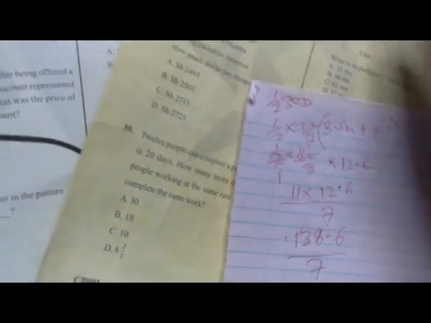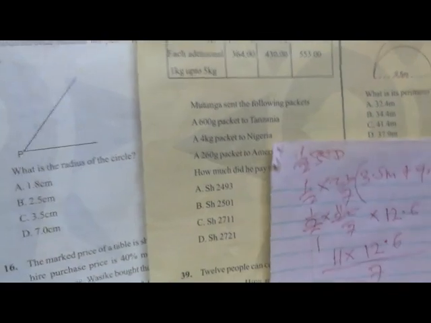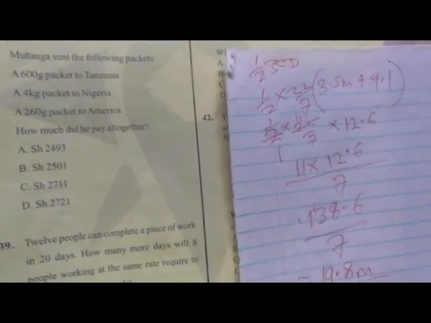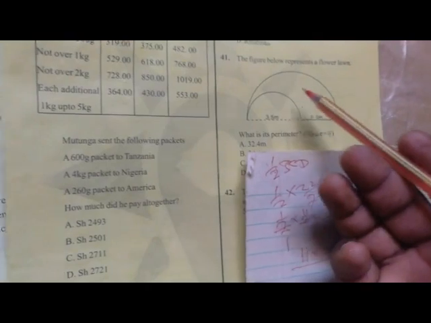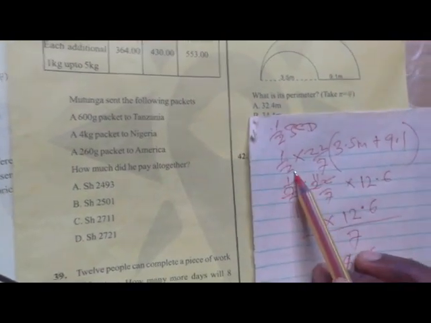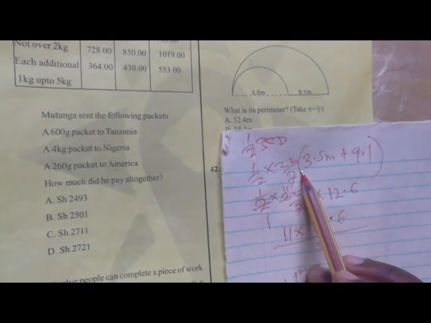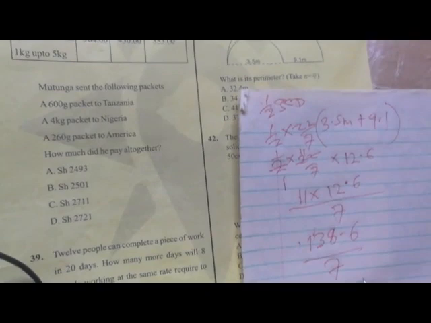Let us see if there is such an answer. Oh, there is no answer given. But according to my calculation I am right, because this is a semicircle, so we have a half times pi d.